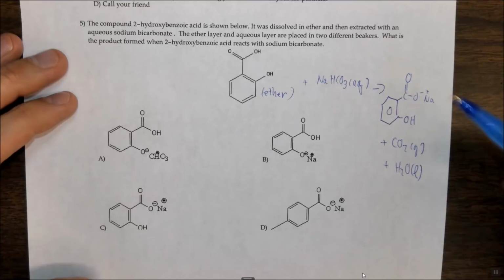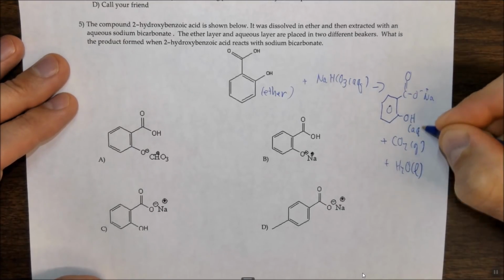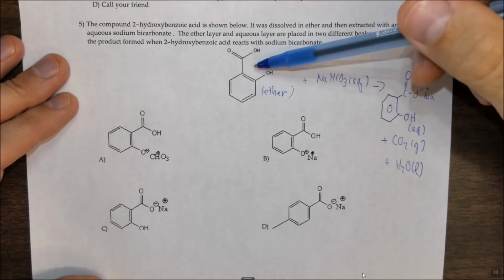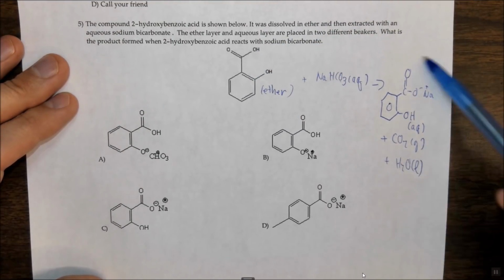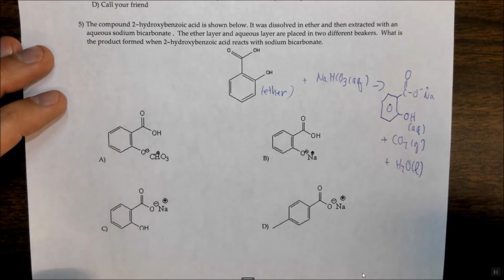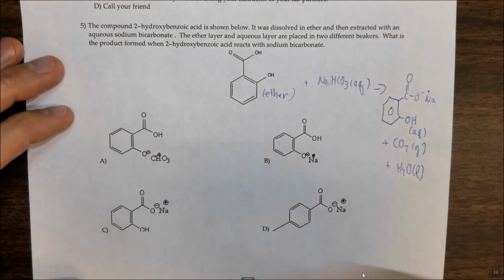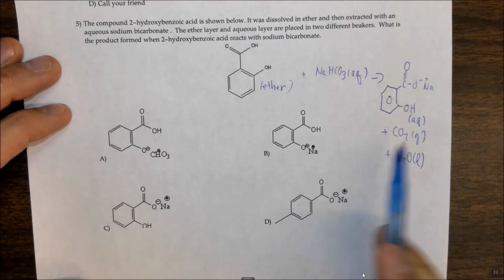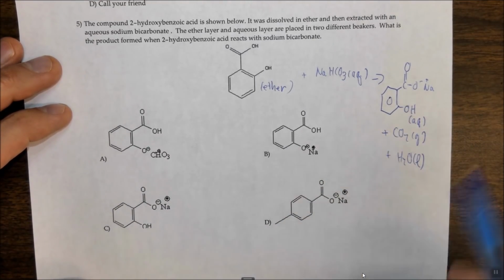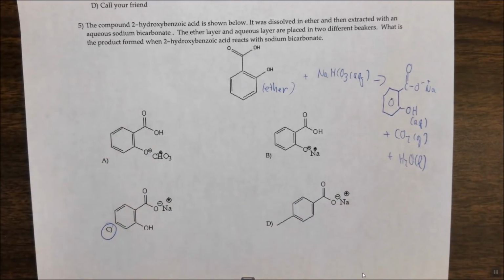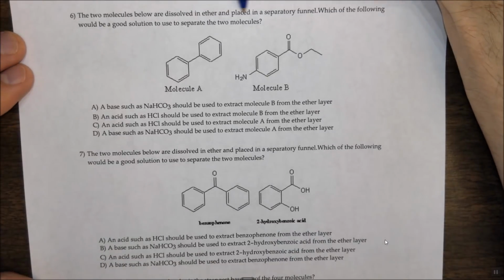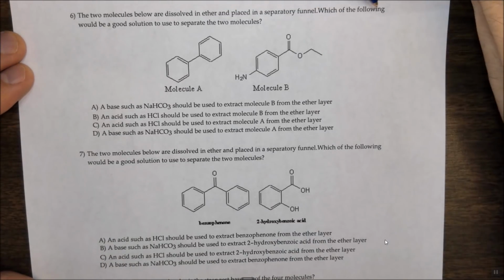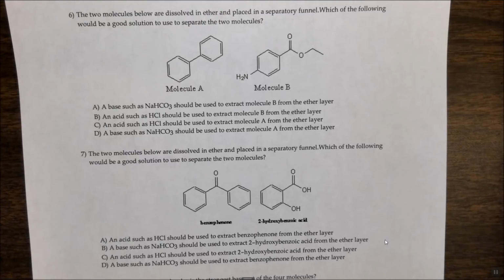The phase of this is now aqueous. So this molecule had a strong affinity for the organic solvent, but this molecule, now that it's ionic, has a strong affinity for the aqueous solvent, so this is aqueous. But to answer this question, this molecule and this molecule are the same, so the answer is choice letter C. Number 6 says, the 2 molecules below are dissolved in ether and placed into a separatory funnel. Which of the following would be a good solution to separate these 2 molecules?